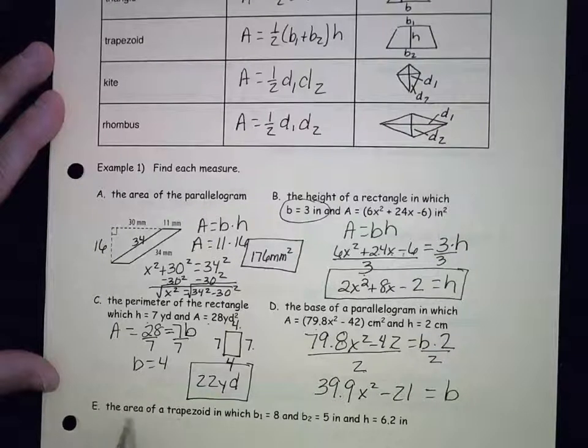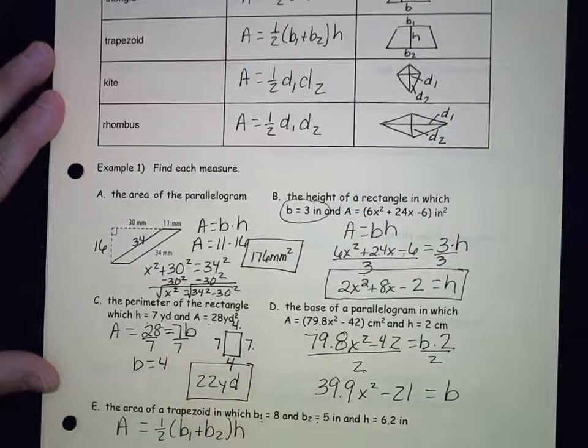Letter E, the area of a trapezoid, base 1, base 2, and the height. Area of a trapezoid is 1/2 base 1 plus base 2 times the height. So the area is 1/2 times 8 plus 5 times 6.2.